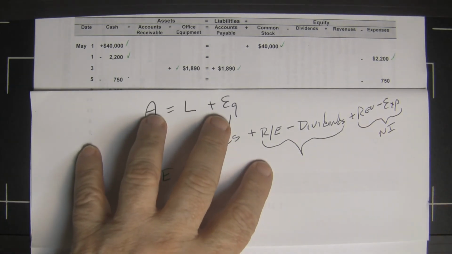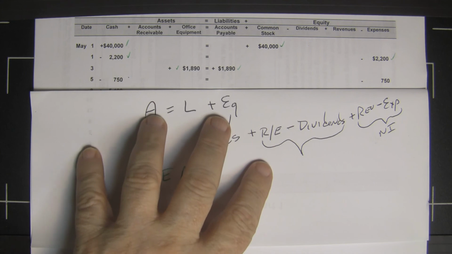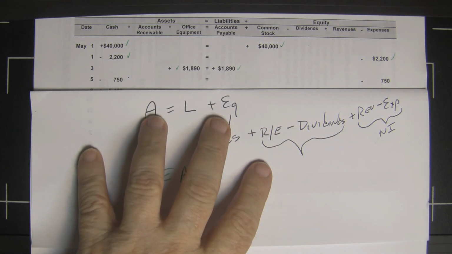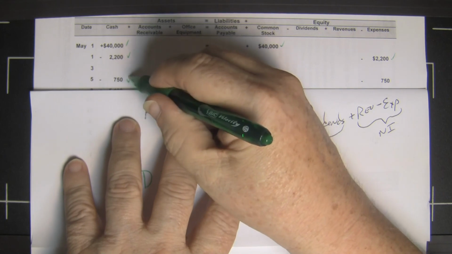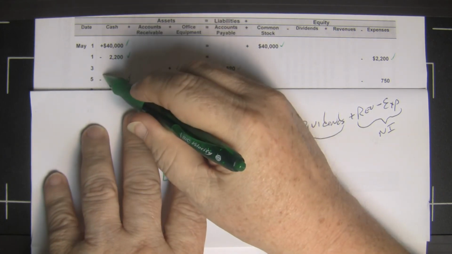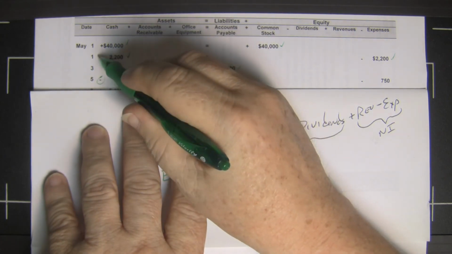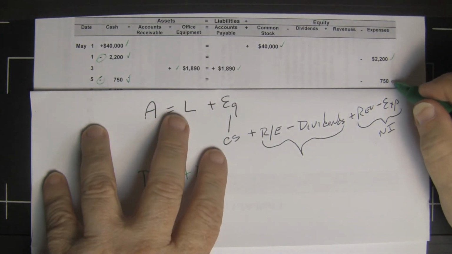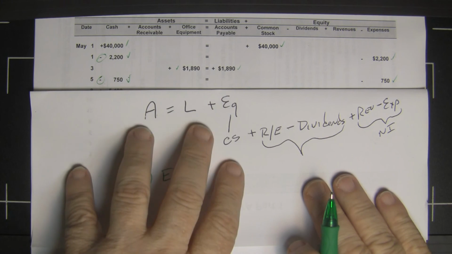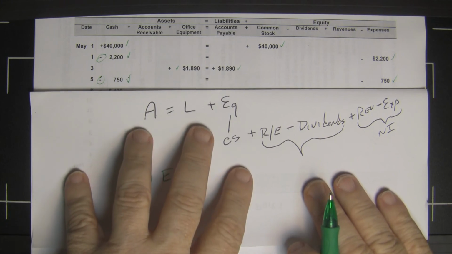On May 5th, he paid $750 for this month's cleaning services. So his cash went down. See the little minus signs there? And his expenses went up. He has more expense.